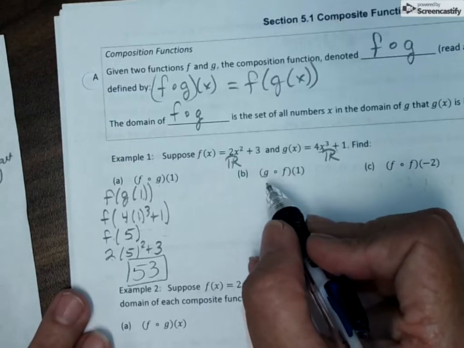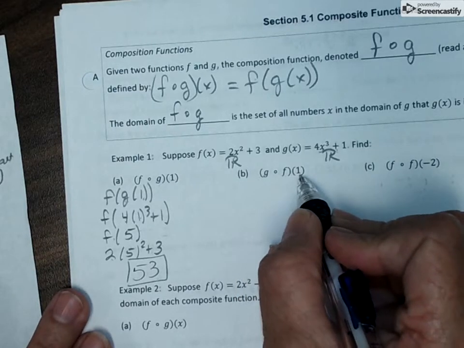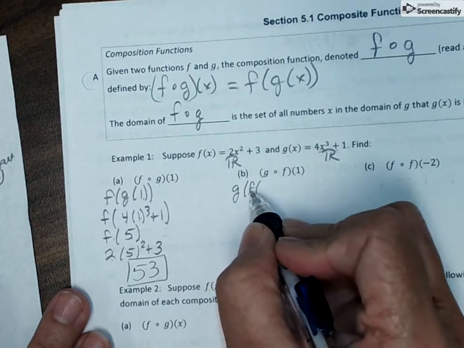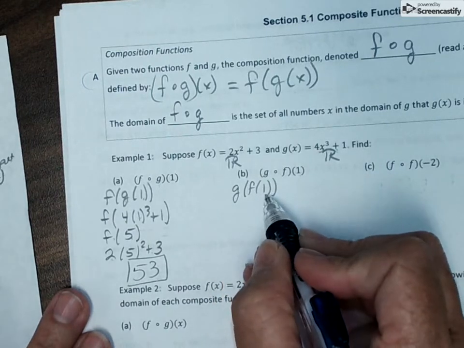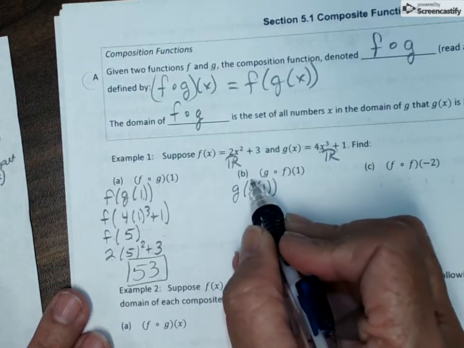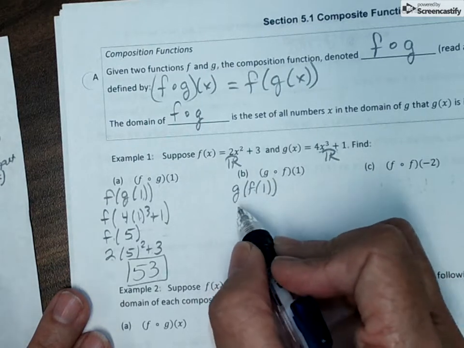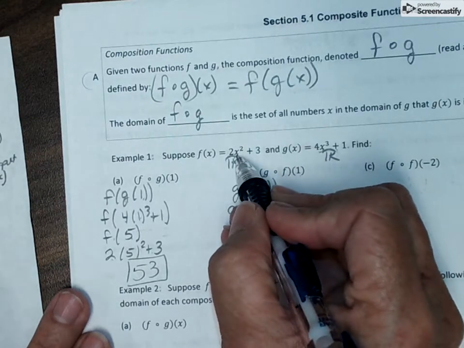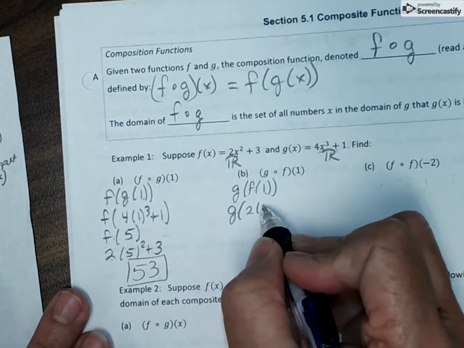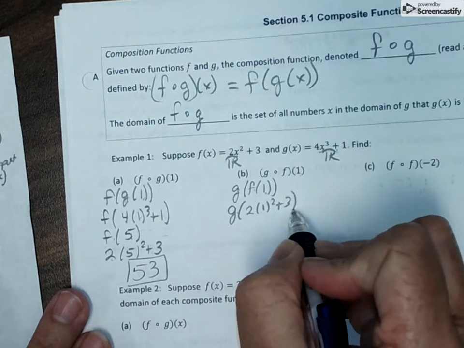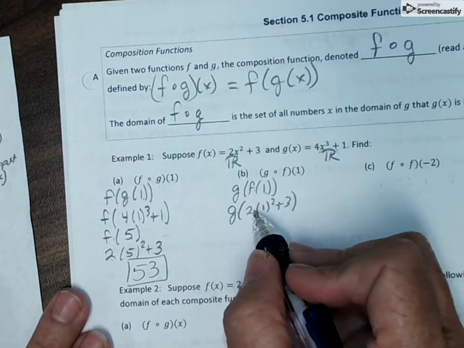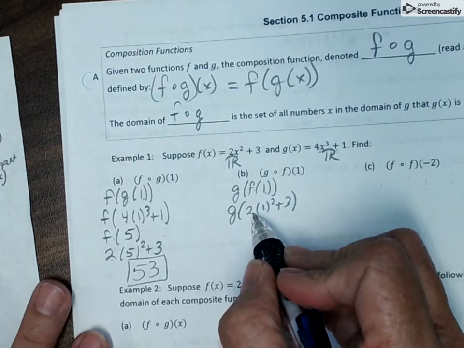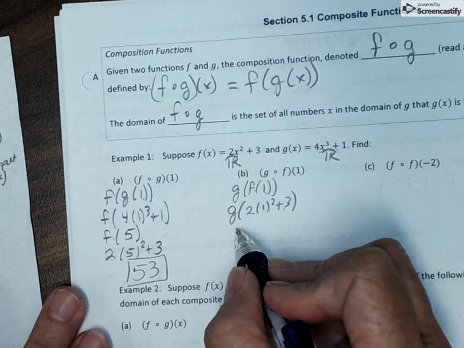Part B, we are going to say g composed with f of 1. And again, the order matters here. So this is the same as g of f of 1, meaning I'm putting the 1 into function f. The output from this I will then put into g. So notice I'm leaving the g here. I'm putting a 1 now into function f. So that's going to be 2 times 1 squared plus 3. Okay, we've got to evaluate it.